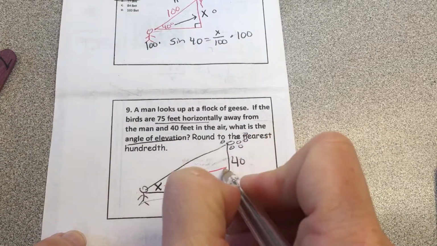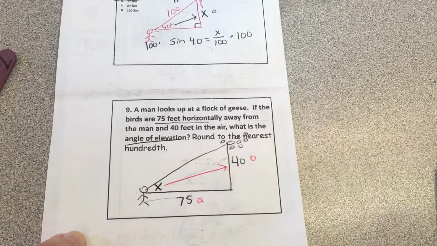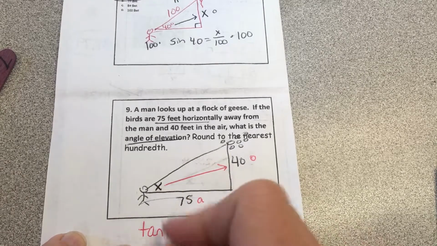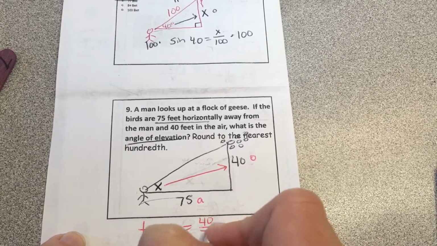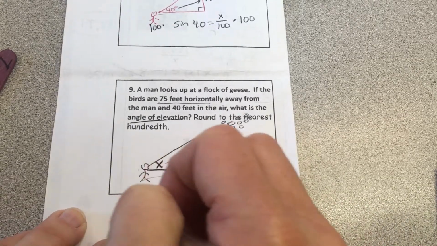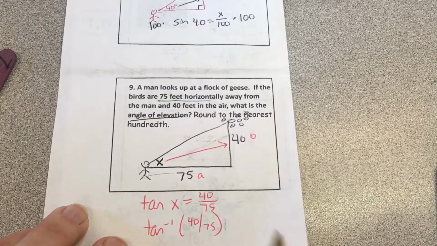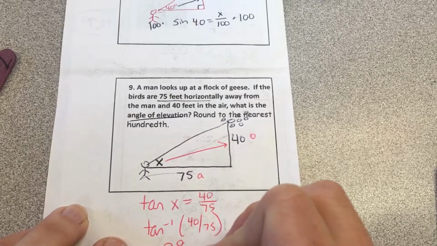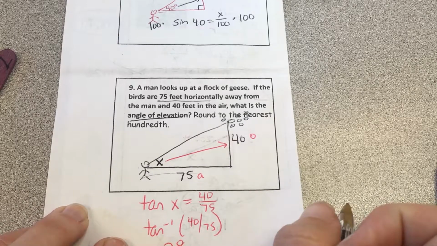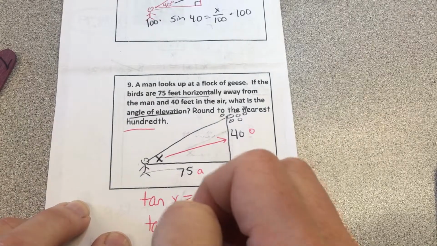Okay, so for this one I have opposite, that's opposite, and this one is adjacent. So what word is that? Tan, okay? Your angle always comes next, which is x equals 40 over 75. Opposite over adjacent. And how do you get x by itself? Inverse, okay? All right, what are you getting? Round to the nearest hundredth. Okay, you've got to read those directions. That's messing some of y'all up. 28.07. Okay.